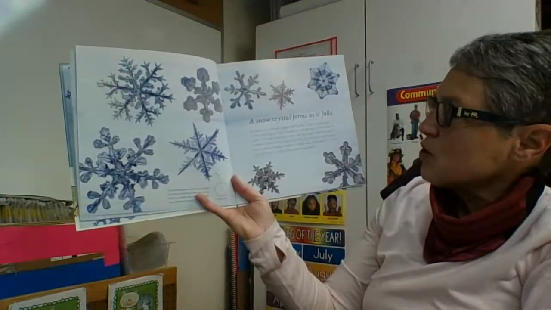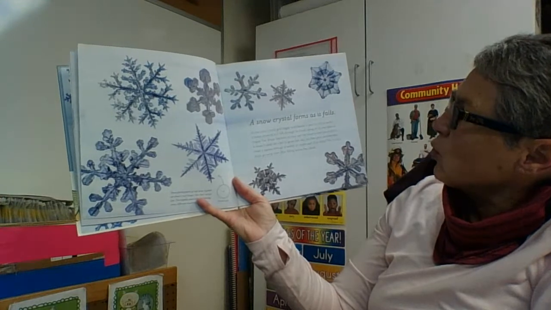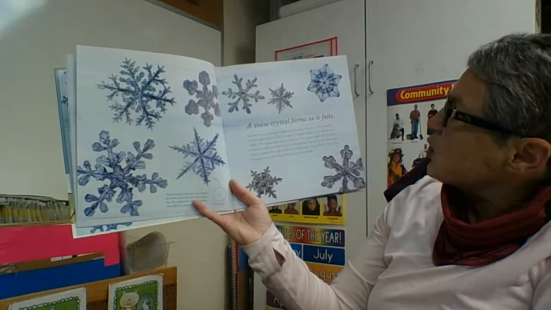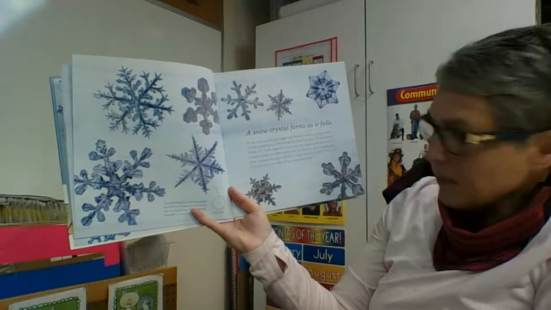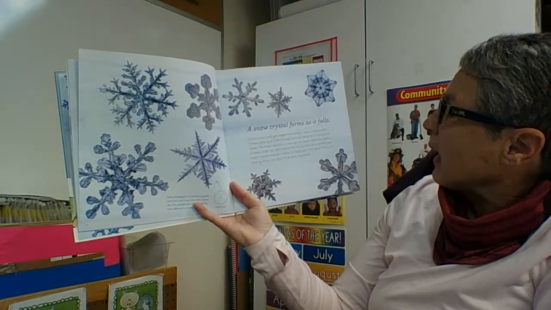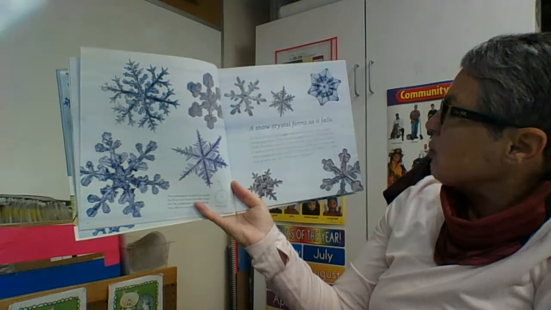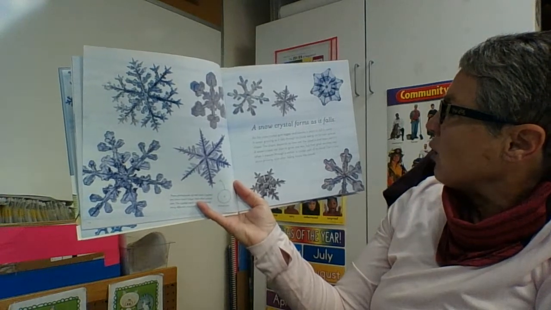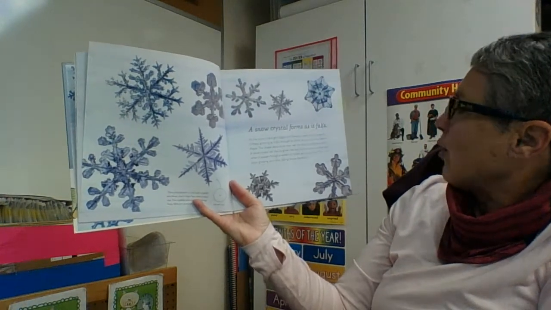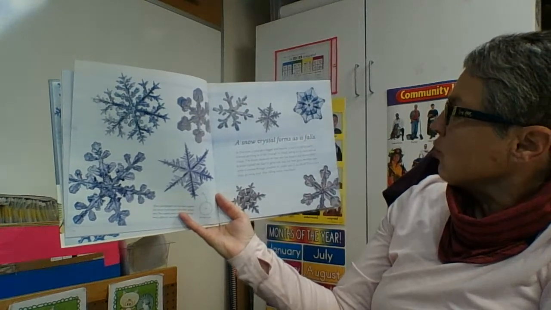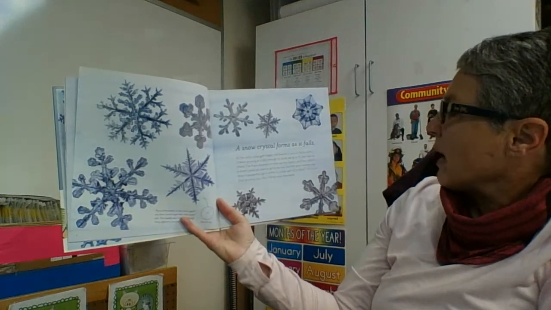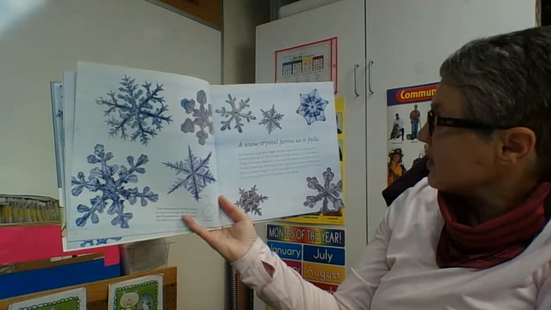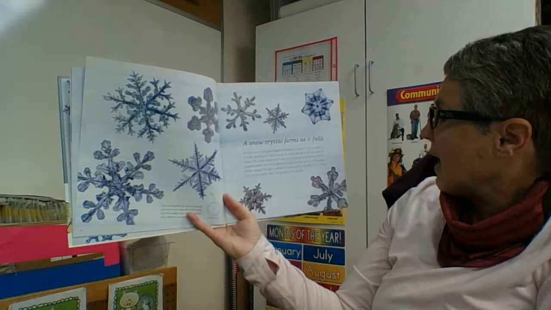A snow crystal forms as it falls. As the snow crystal gets bigger and heavier, it starts to fall to the earth. It keeps growing, and how it grows depends on how wet the cloud is and how cold it is. A snow crystal can start to grow one way, but then grow another way when it passes through a wetter or colder part of the cloud.